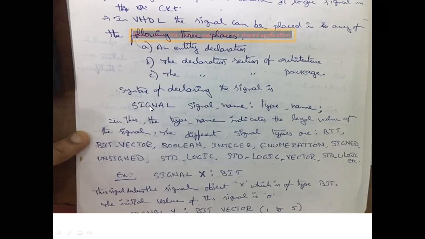So to declare a signal, first we start with the keyword signal. After that you mention the signal name. After the signal name, you put a colon and the type name. What the signal type is, we declare here. Type name and end with a semicolon.